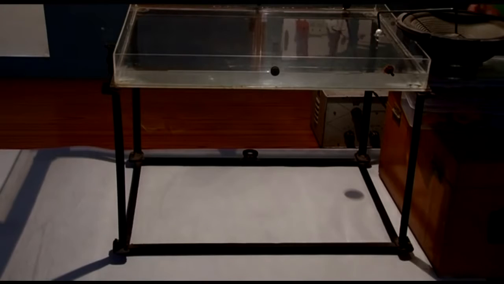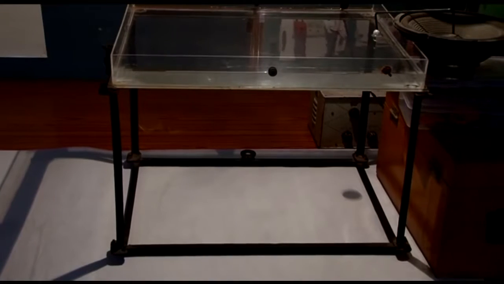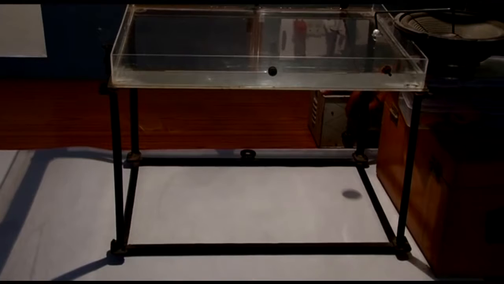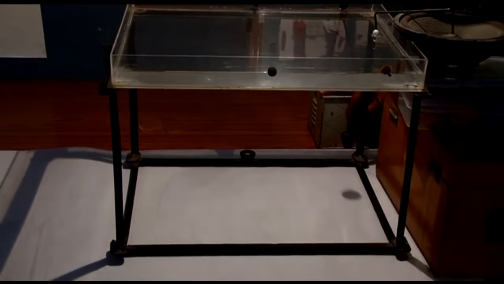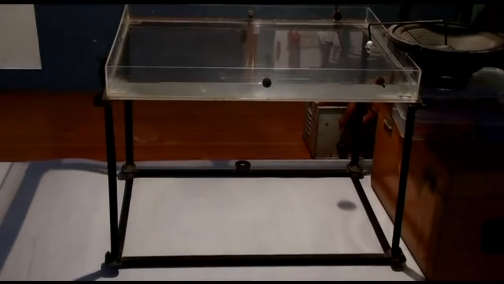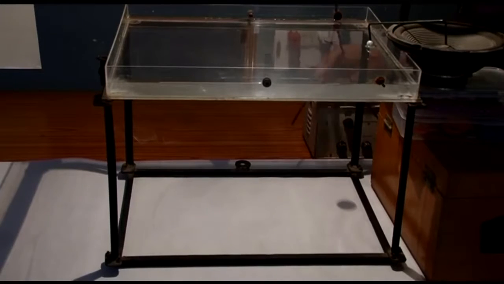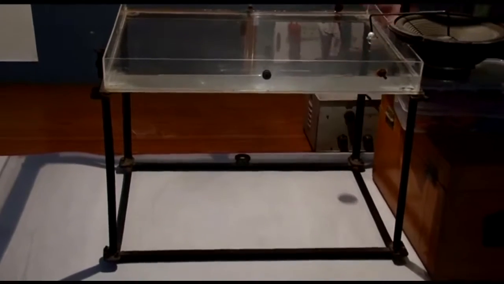Now, I will increase the frequency, and you look at the wavelength, whether it increases, decreases, or remains the same. So, I am increasing the frequency. See what happened to the wavelength? The separation between the consecutive whitish line and consecutive blackish line, what happens to that separation as the frequency is increasing? And see that as I increase the frequency, the wavelength is decreasing.